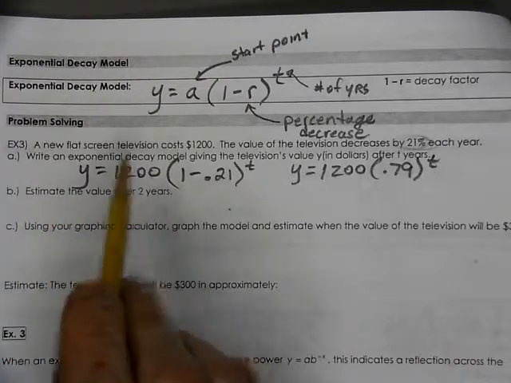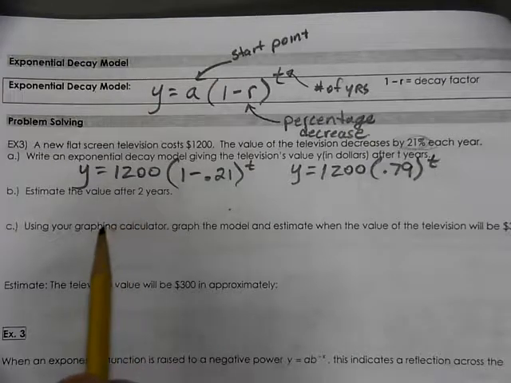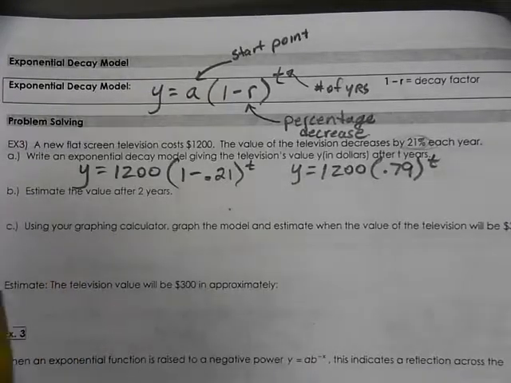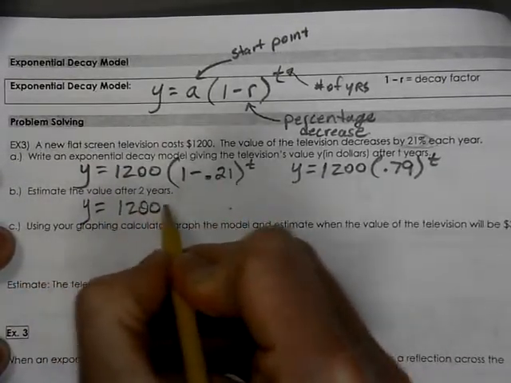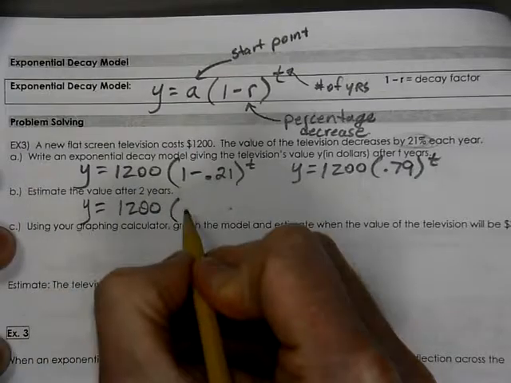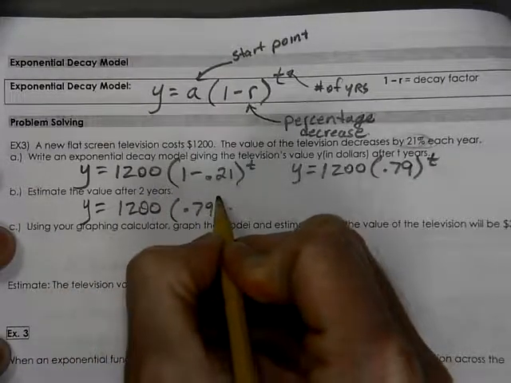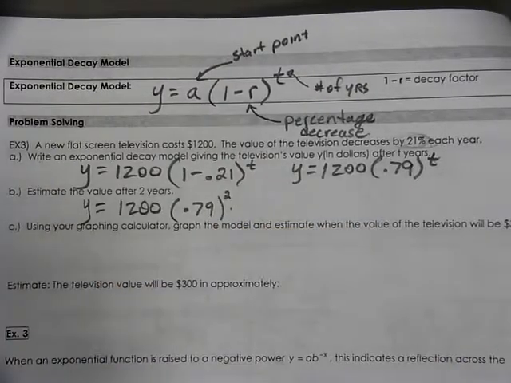What is the estimated value of the TV after 2 years? You want to buy somebody's TV that is 2 years old. It used to cost $1,200. I don't think you're going to get that for $1,100 or $900. Let's find out. We take our $1,200 TV and multiply by 0.79 for 2 years.